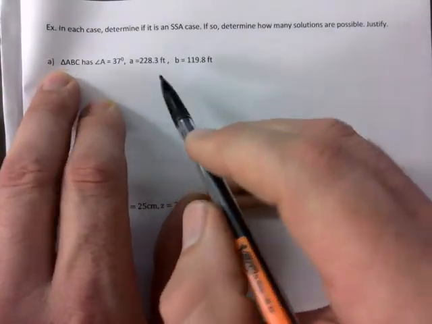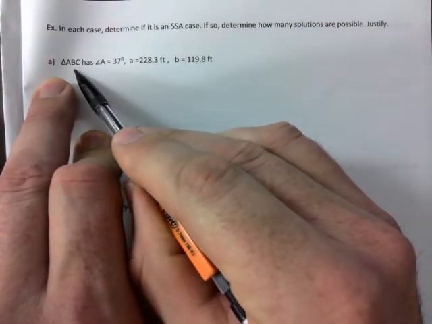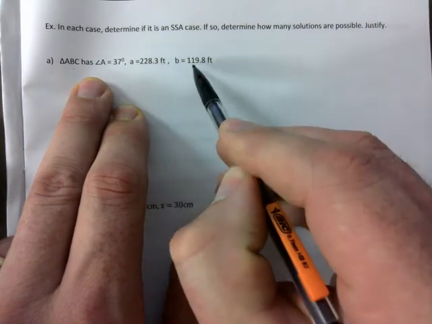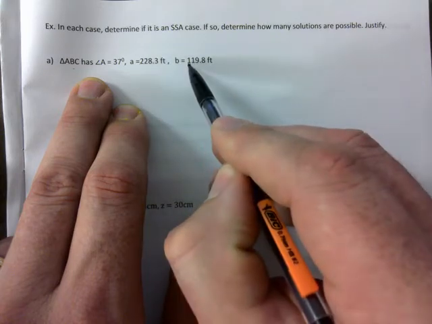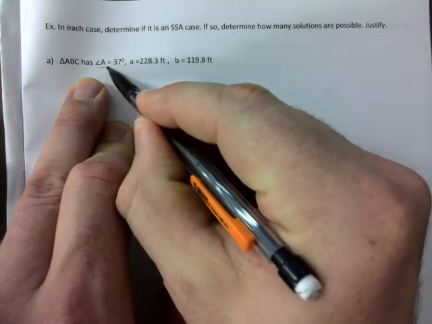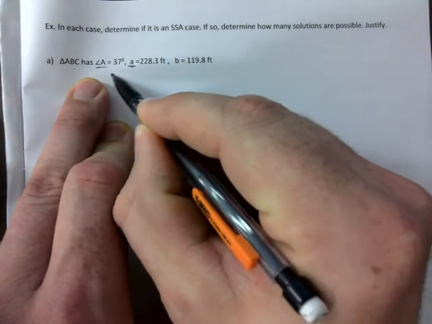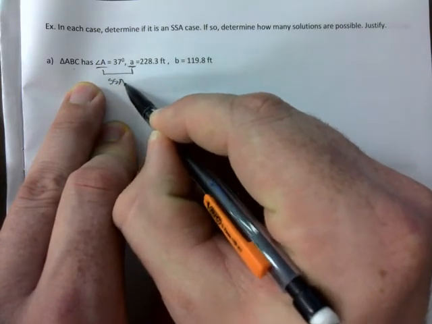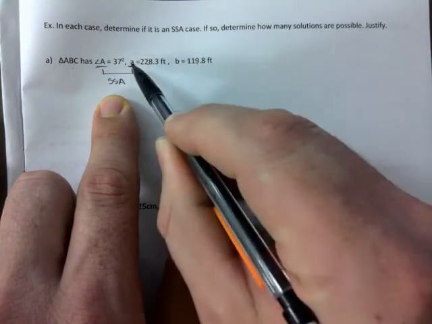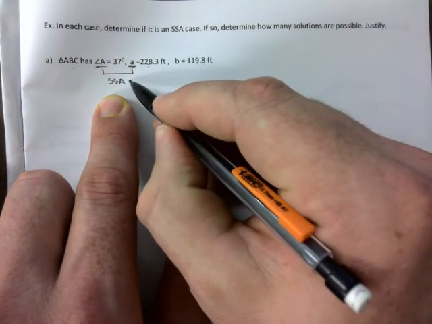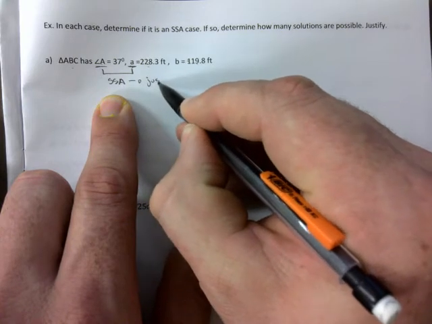So follow me here. Triangle ABC has angle A, side A, and another side. So two sides. Is this SSA or could it be SAS, right? Well, you have the side, but this tells you that it's SSA. Okay, we know it's SSA, because I'm given two sides and one of them is across the angle. So boom, it's SSA. So we need to justify now.